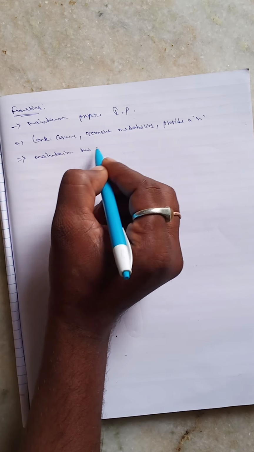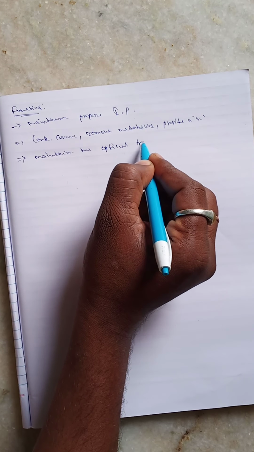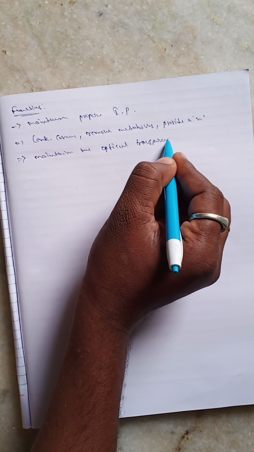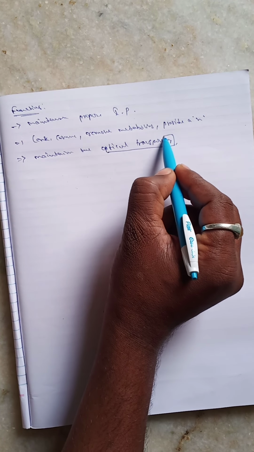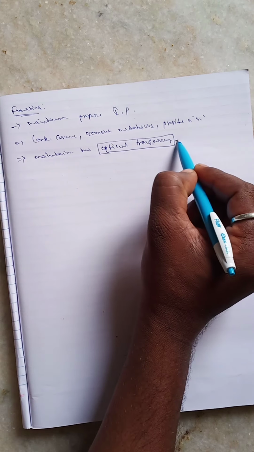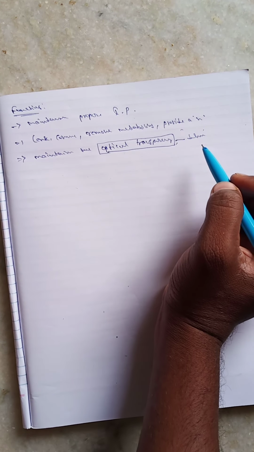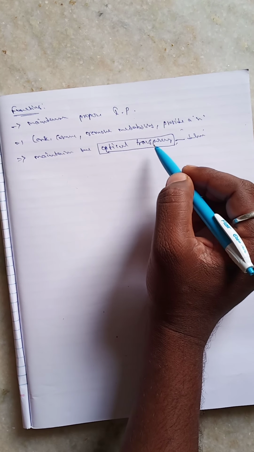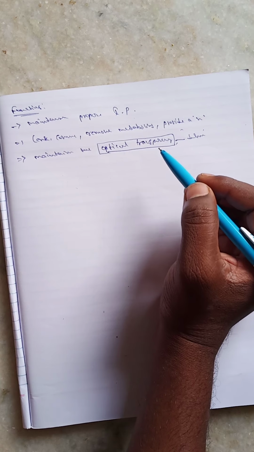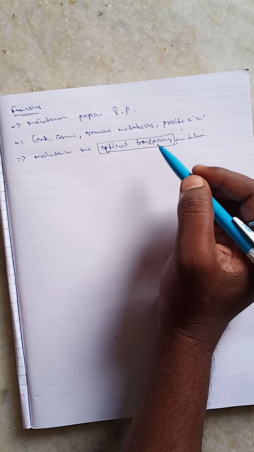Maintain the optical transparency. If there is any disturbance in the optical transparency, we cannot detect the items, and we cannot detect the surrounding area. So that is the importance of the optical transparency. That one is maintained by the intraocular fluid only. Intraocular fluid.